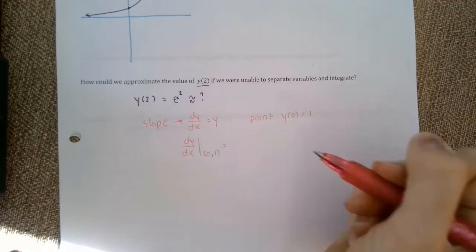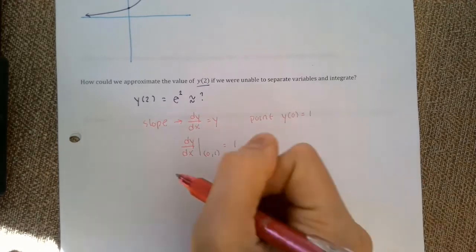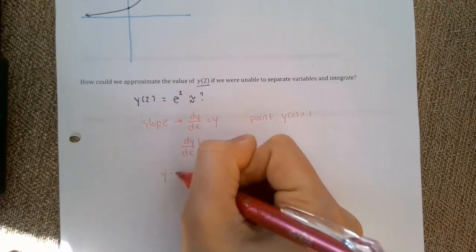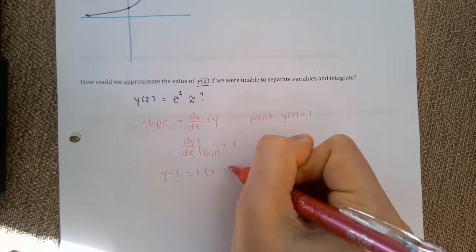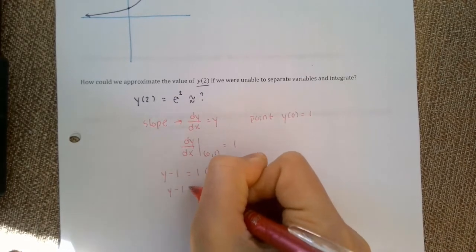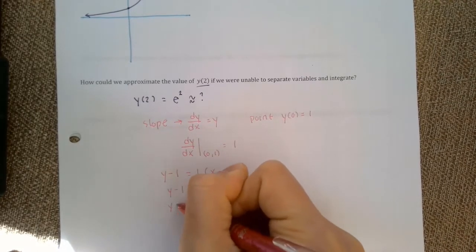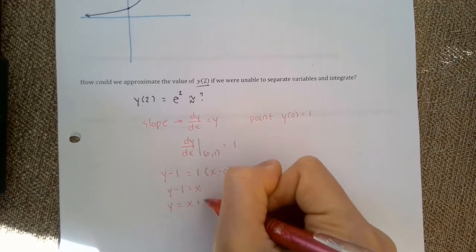Okay, luckily that slope is just 1. And if we put it all together, I would get y minus 1 equals 1 times x minus 0. And if you'd like to simplify that a little bit, y minus 1 equals x, or y equals, excuse me, x plus 1.